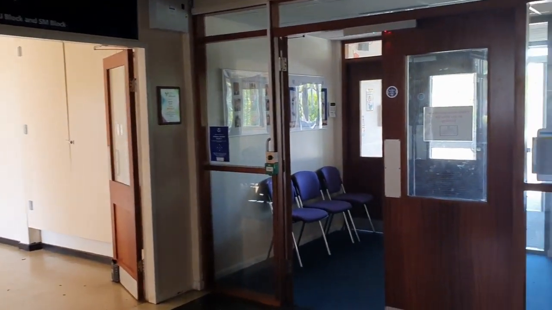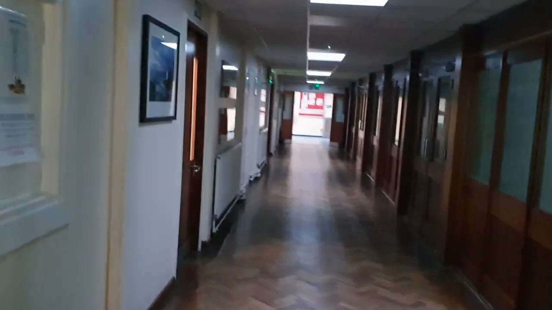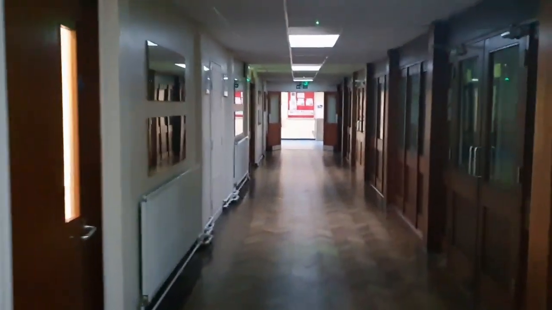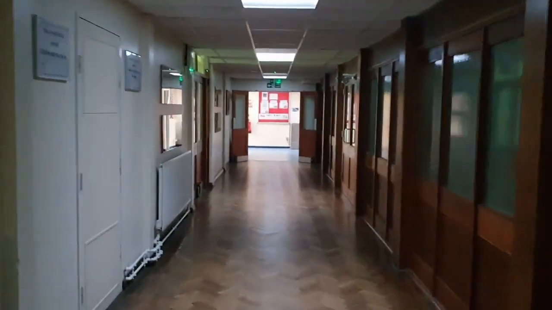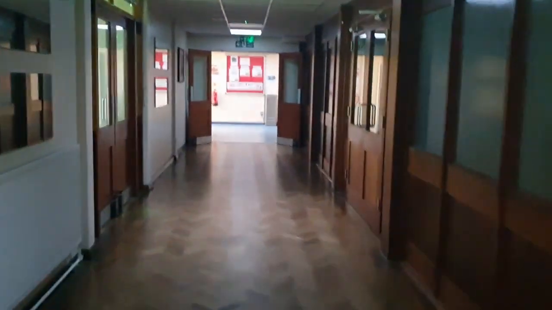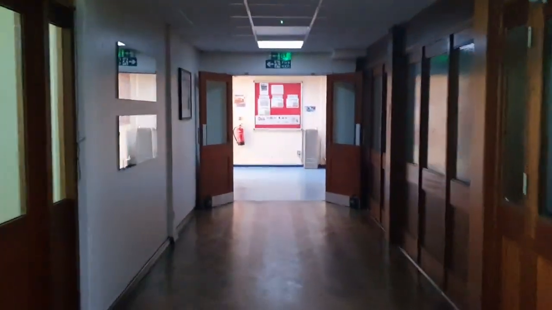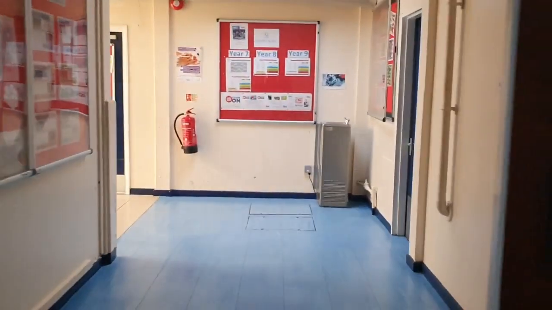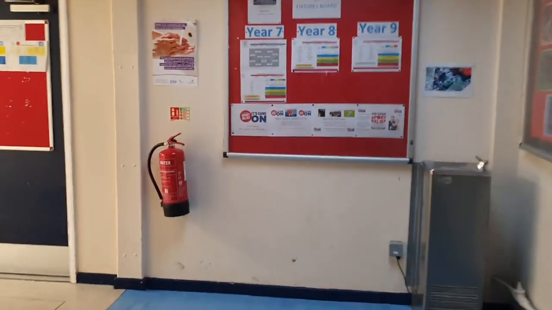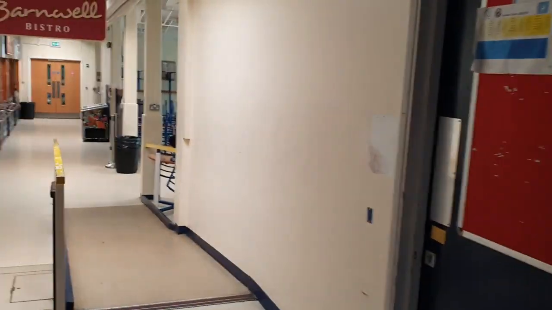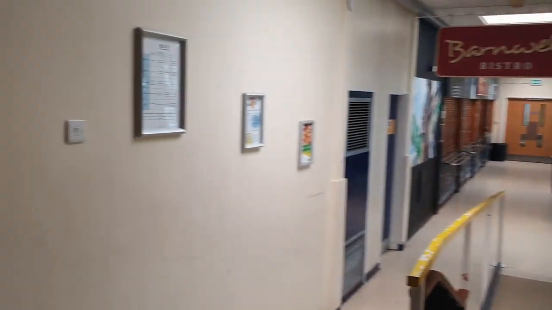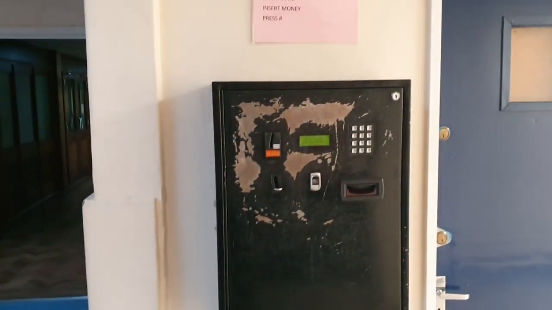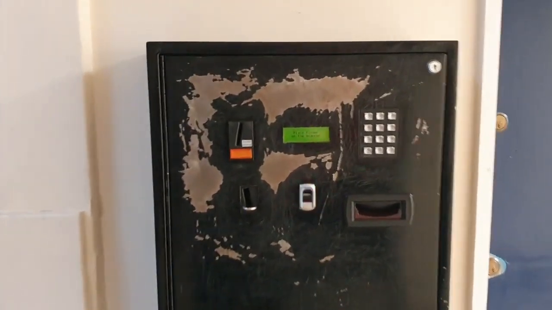Come back out the hall again and heading up the corridor that leads down the side of the hall. And this corridor leads us down to PE, but also down to the dining hall. So Barnwell Bistro is located at the end of this corridor. You may have heard about how you pay for food using your finger, because we have what's called a cashless system. There's Barnwell Bistro, and you can load money onto your thumb using that machine.